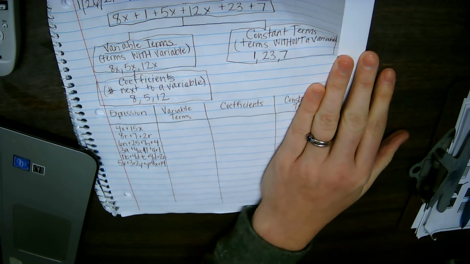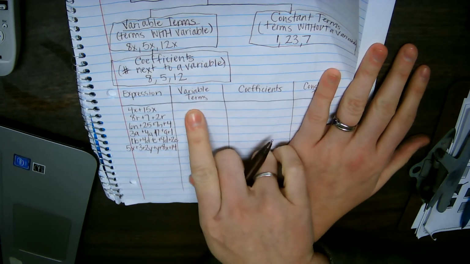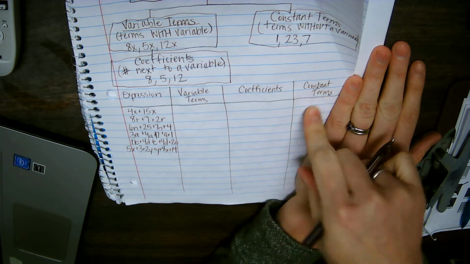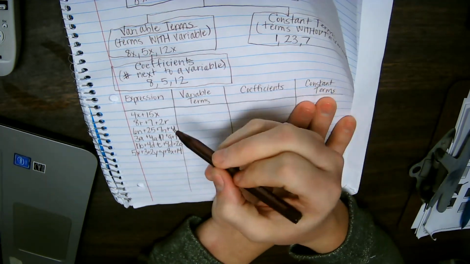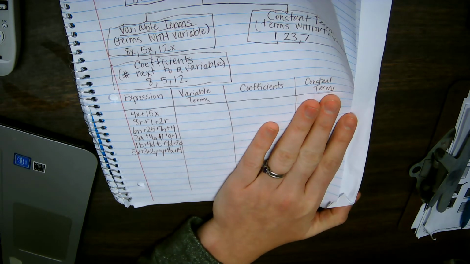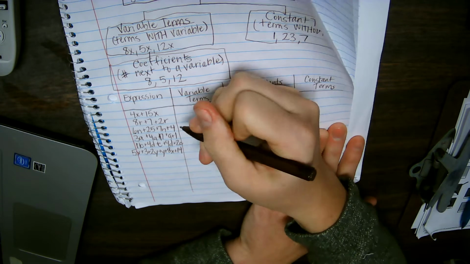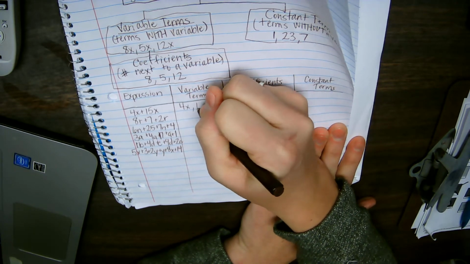So that is what we're going to practice down here. Each line has a different expression. We're going to list the variable terms, the coefficients, and the constant terms. Okay? So our first one, 4x plus 15x. You go ahead and try this, but I'll show you with this first one. We have a 4x and a 15x.